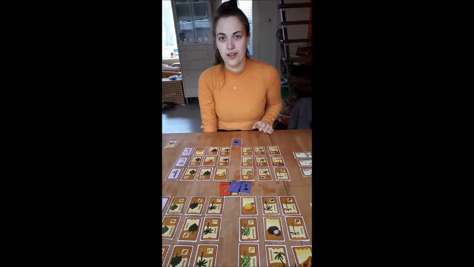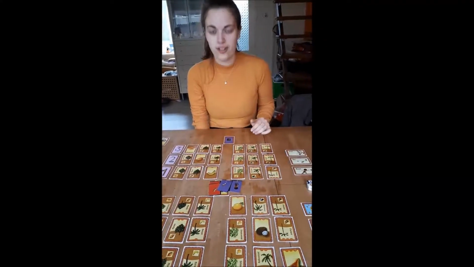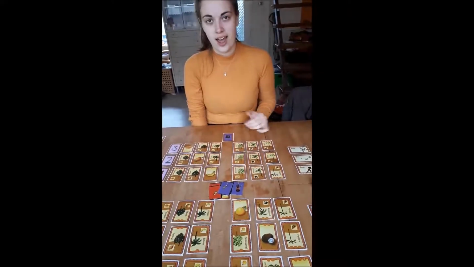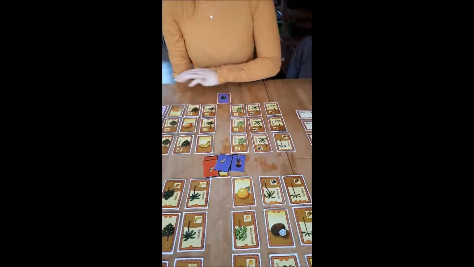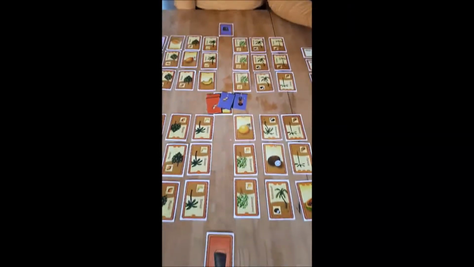Welcome to this tutorial of Monkey Spelonky. This is a fun family game and I will explain all the rules. And this is the start setup.